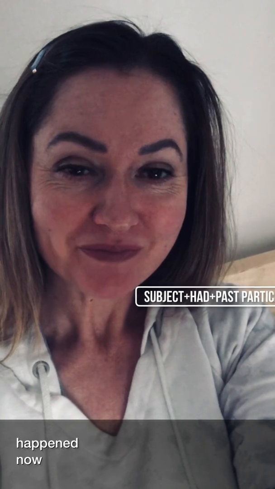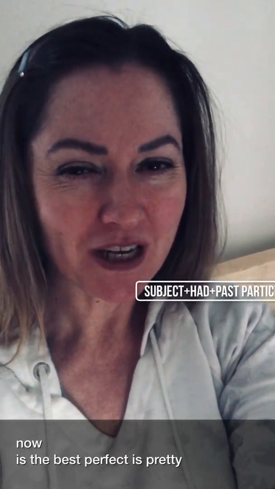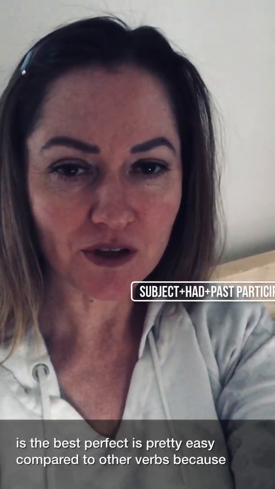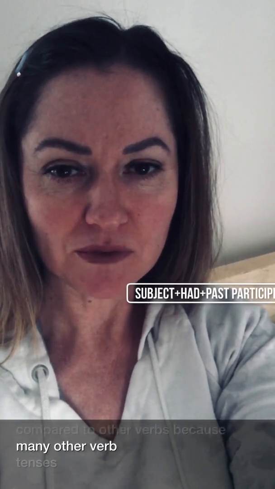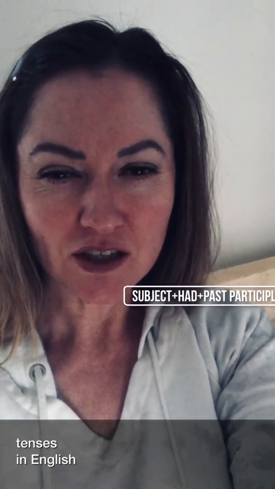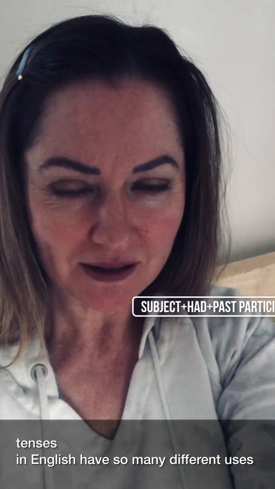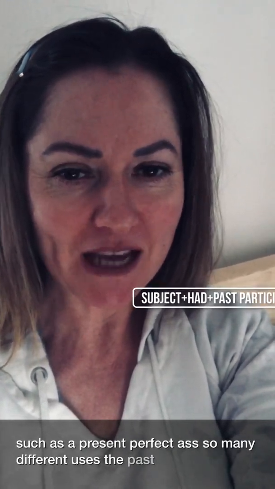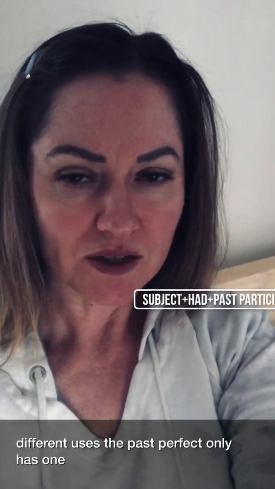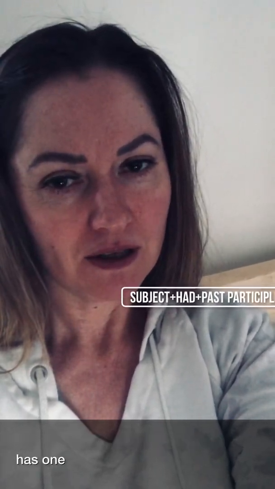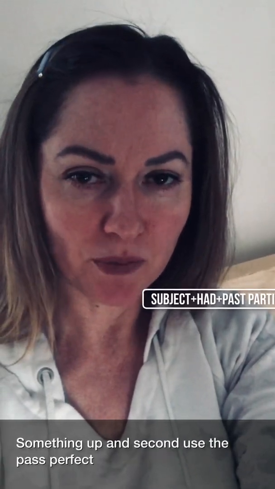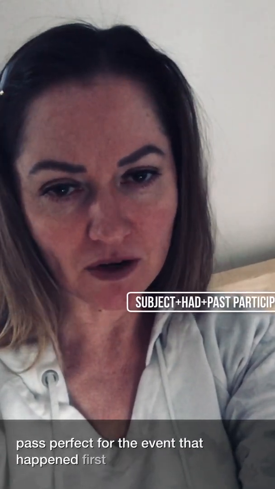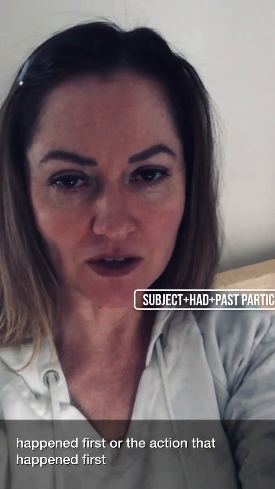Now, the past perfect is pretty easy compared to other verbs because many other verb tenses in English have so many different uses, such as the present perfect. It has so many different uses. The past perfect only has one. Something happened first. Something happened second. Use the past perfect for the event that happened first or the action that happened first.